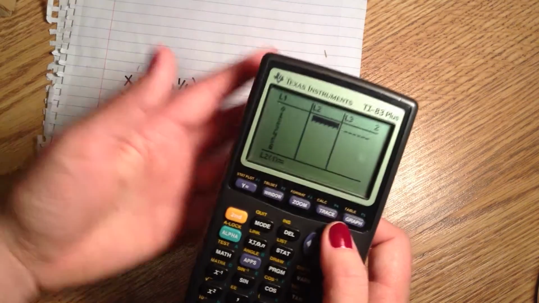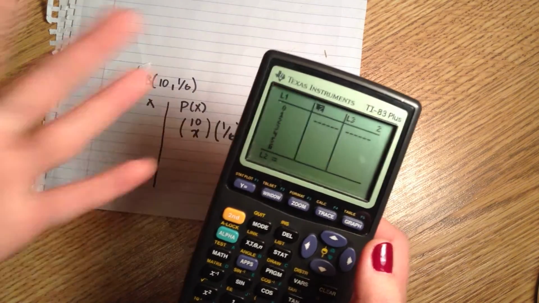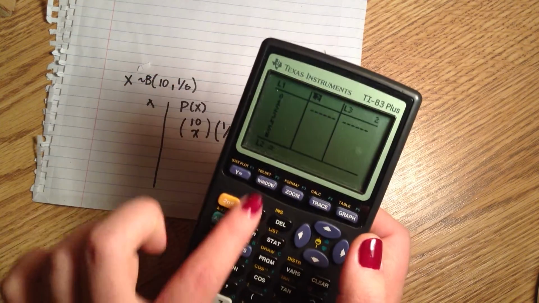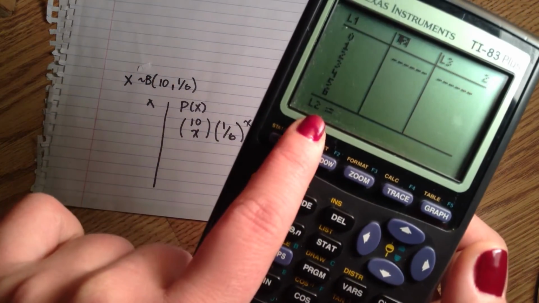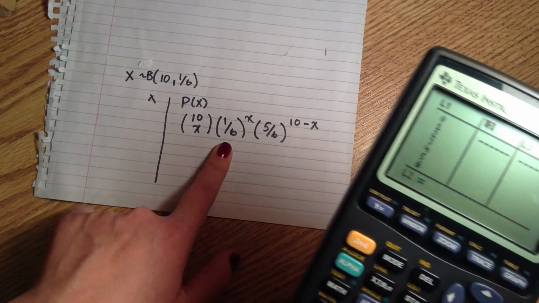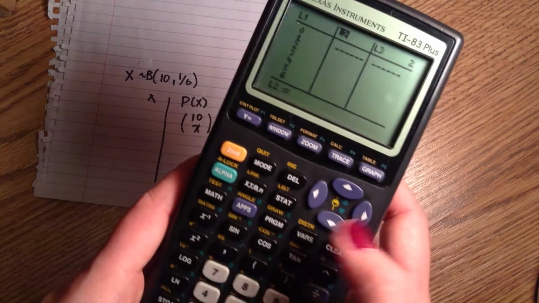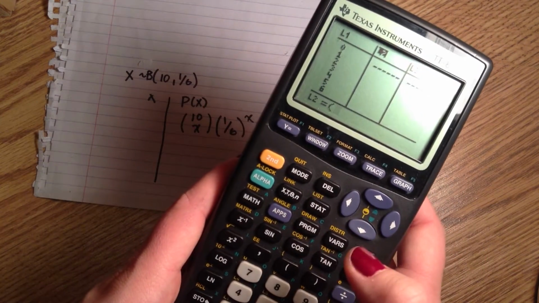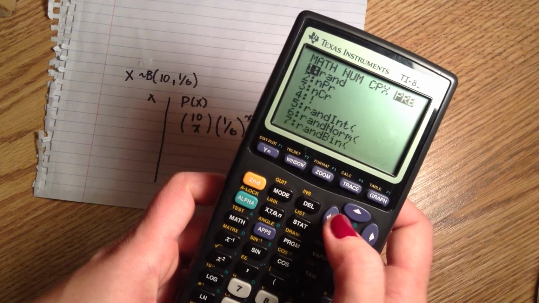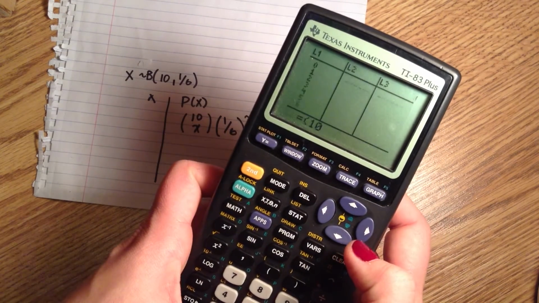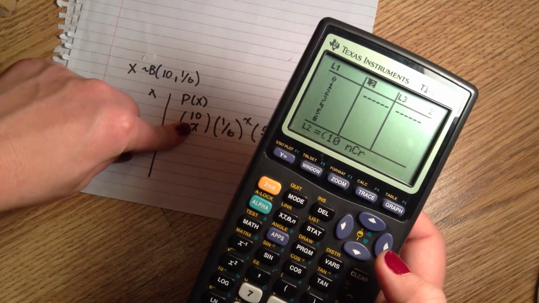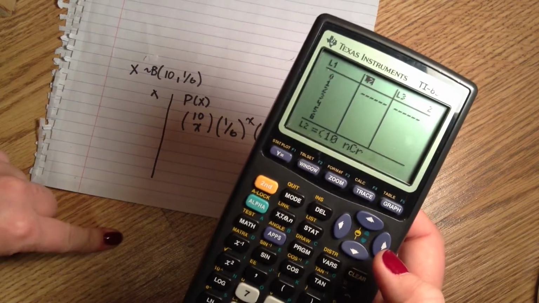And I'm going to, in my list 2, so this is where it gets a little bit complicated, I'm going to have it highlighting list 2, and at the bottom, so you can see here, it says list 2 equals. This is where I'm going to put the formula for this binomial distribution, okay? So I'm going to hit bracket, 10, math, scroll over to probability, number 3, choose, and I have 10 choose X. Okay, that's whatever happens to be in that column.